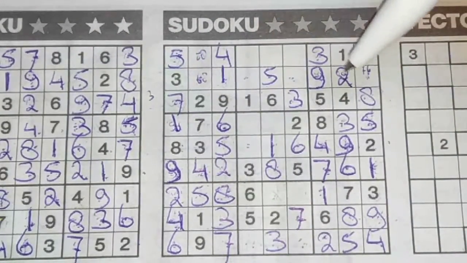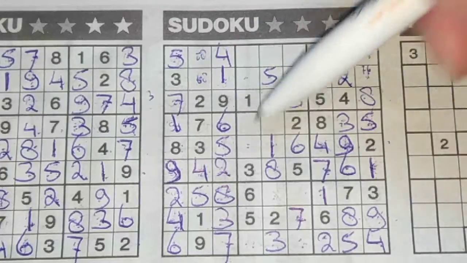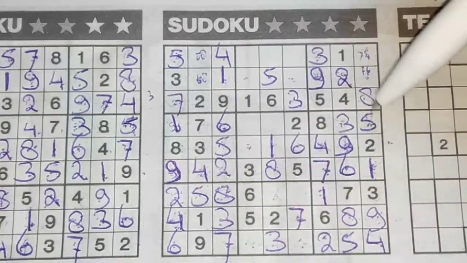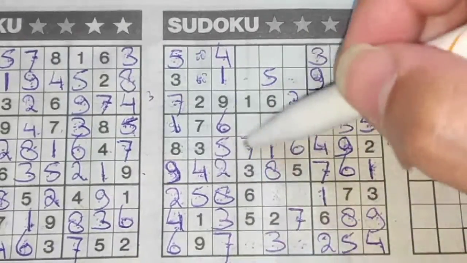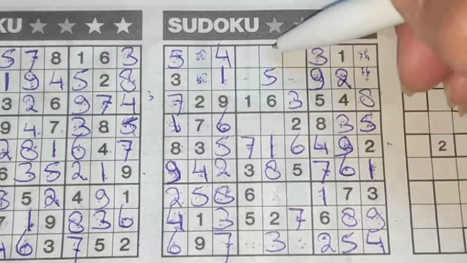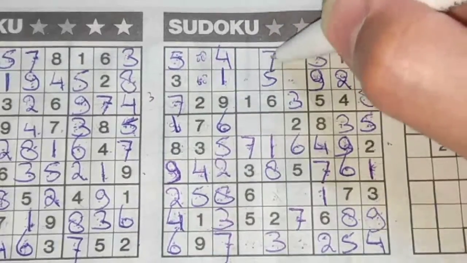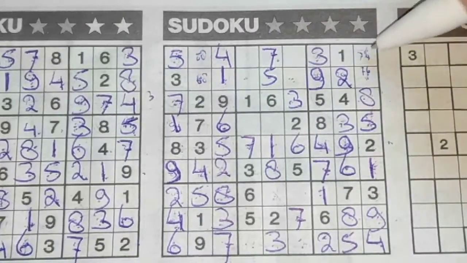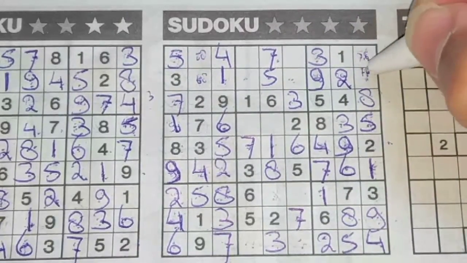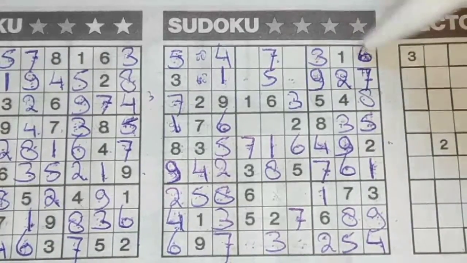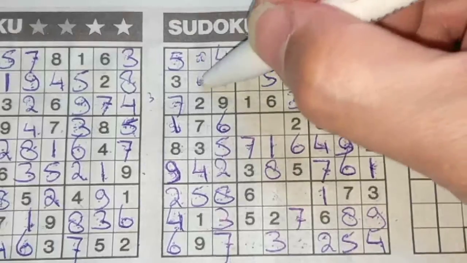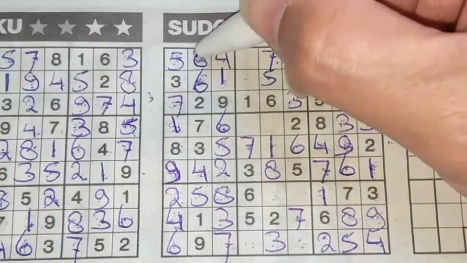How about one number in the middle row for the number 7. 7 in this column, 7 in that column. So in the middle column, the only place for the 7 should be here. Now we have a 7 here, so no 7 there. The 7 should be here, and the 6 goes there. Now we have a 6 here, so this cannot be a 6. This should be a 6, and this should be an 8.